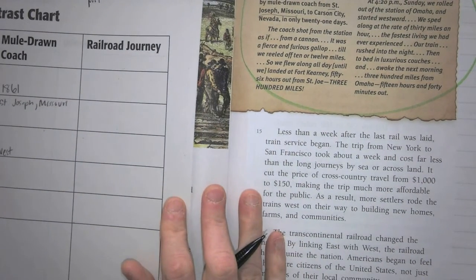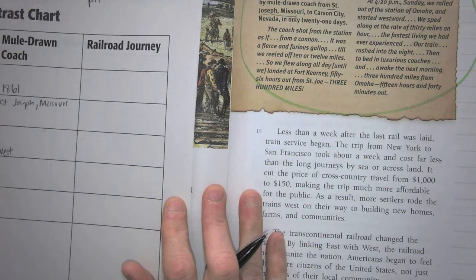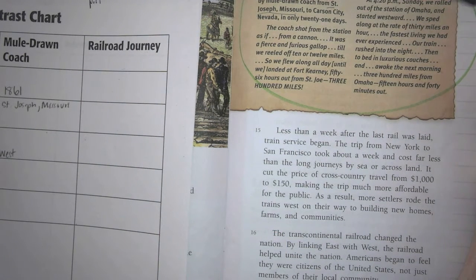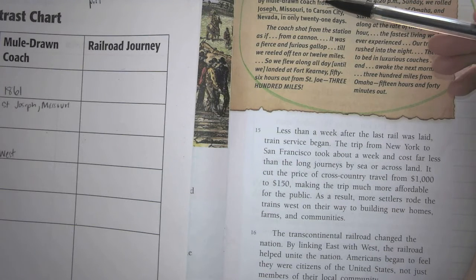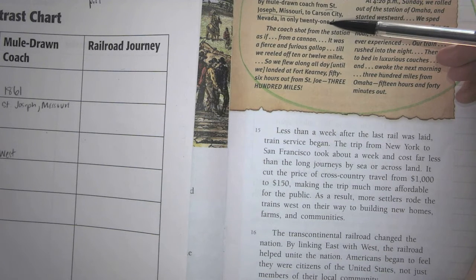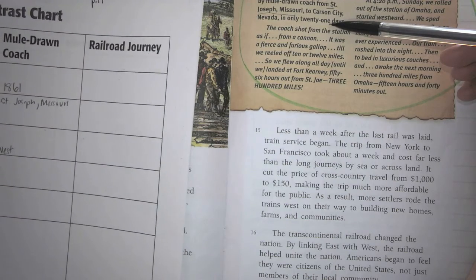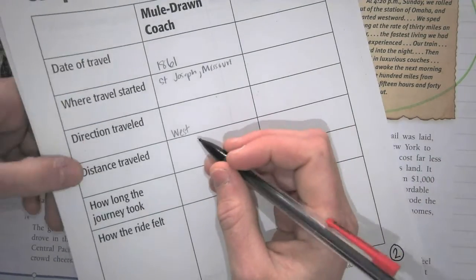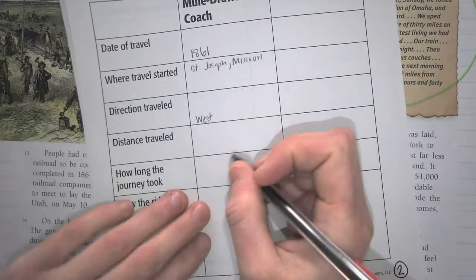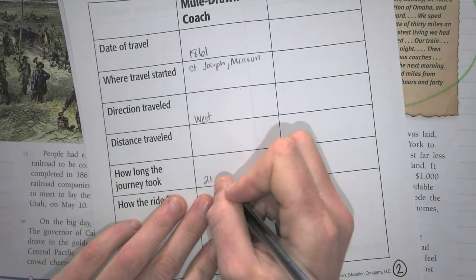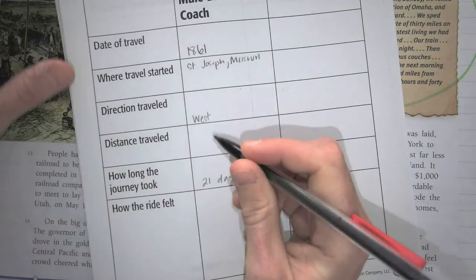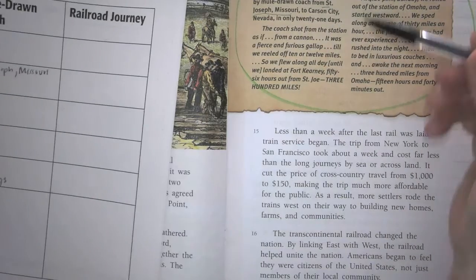Then it wants the distance traveled. I'm not going to skip this one. I haven't seen the answer yet, but I do know it took 21 days. Now I'm going to keep looking for distance traveled and how the ride felt.